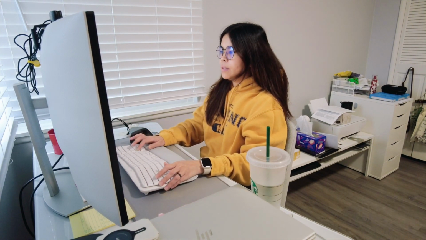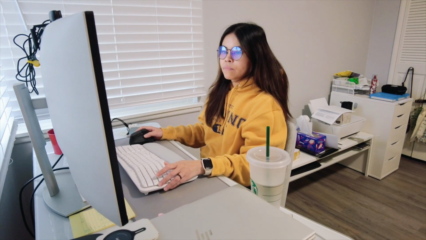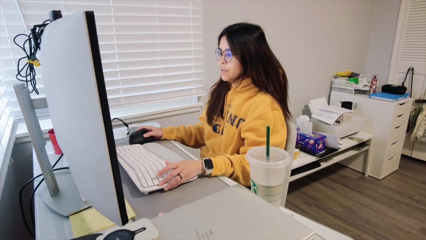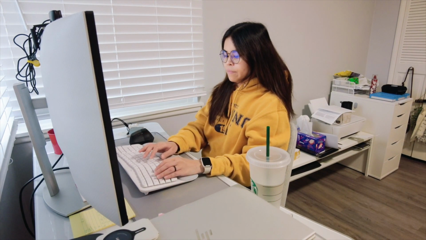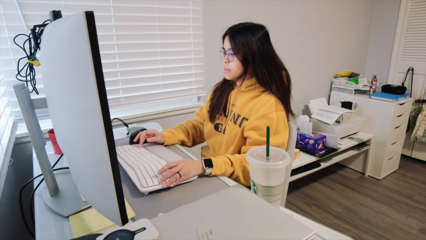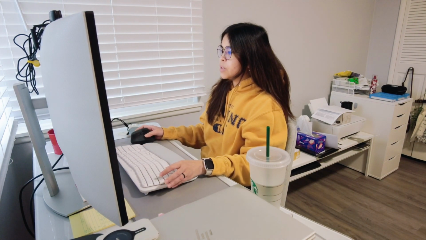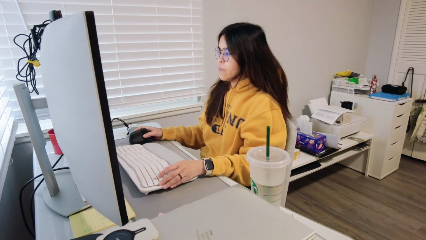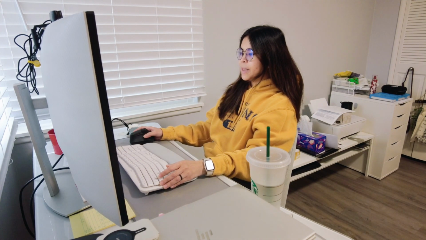Okay, let's talk about this chart. Let's speak our mind about this chart. So this patient has rheumatoid arthritis. It's taking medication.